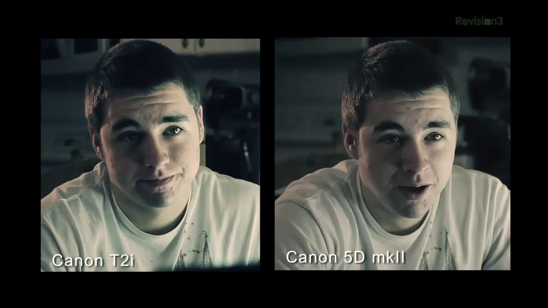But now let's color correct these bad boys. Here's the T2i after color correction, and here's the 5D. Now I first try to match their color, then apply the same color correction to both clips, and then tweak as necessary to pull the best image I can out of each camera. And here they are side by side.